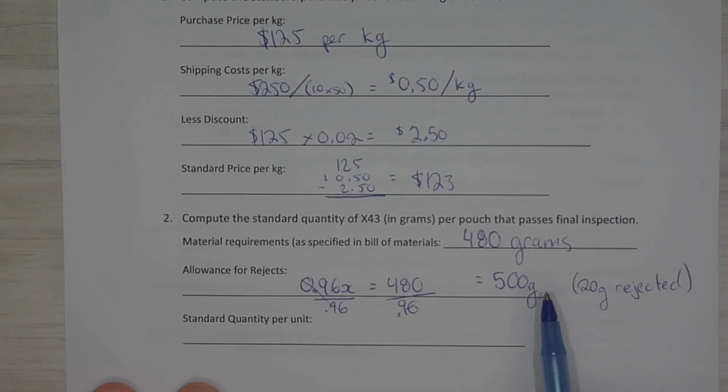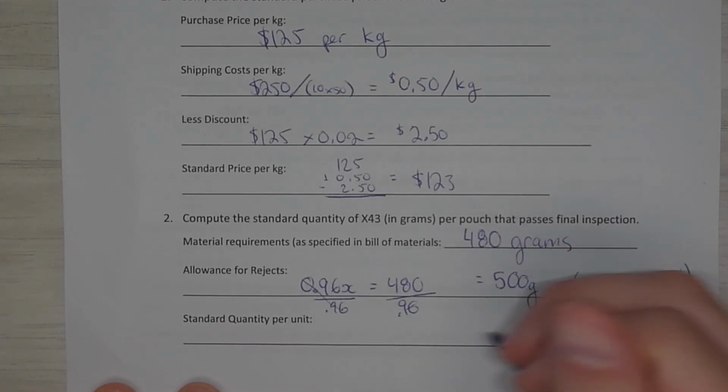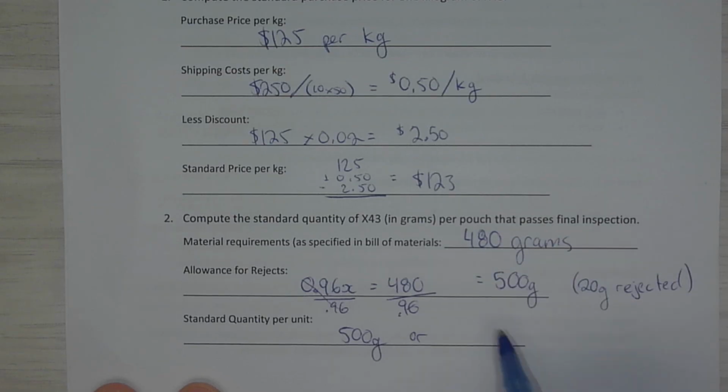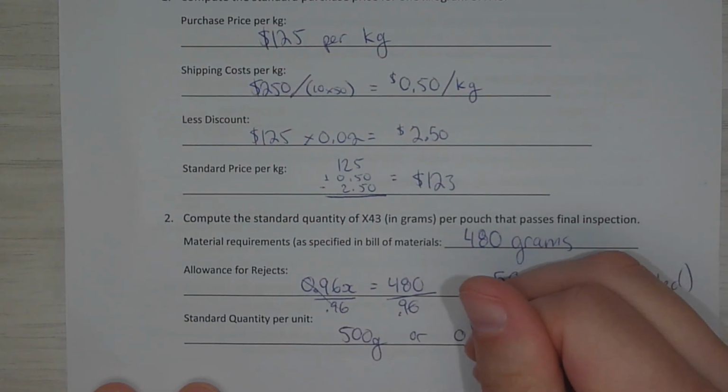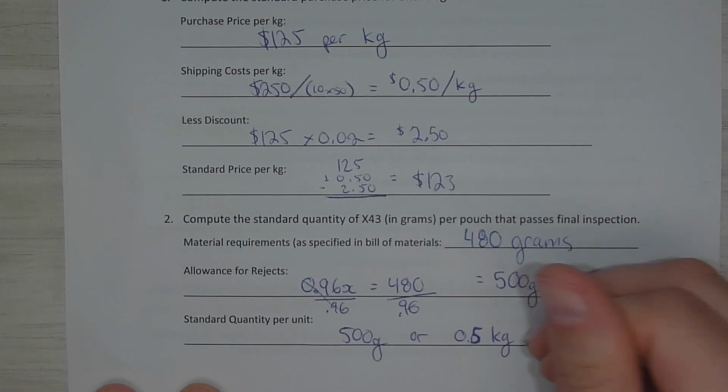So what this is telling us is, for each 480 gram pouch, we start with 500 grams. So each pouch actually uses 500 grams, 20 will be rejected, and then 480 will meet the finish. But we need to include 500 grams for each pouch. So our standard quantity per unit is 500 grams, or since we were using kilograms up here, 0.5 kilograms.